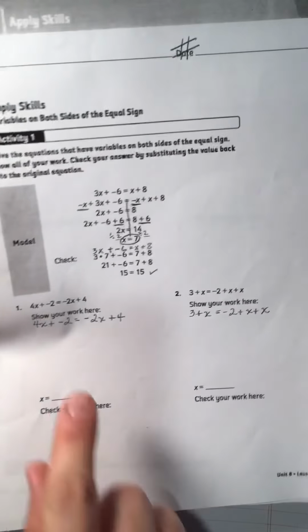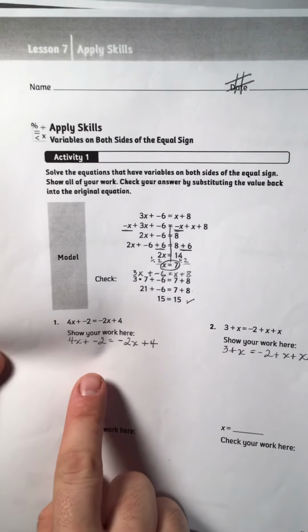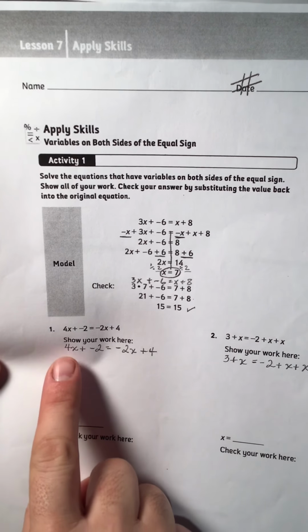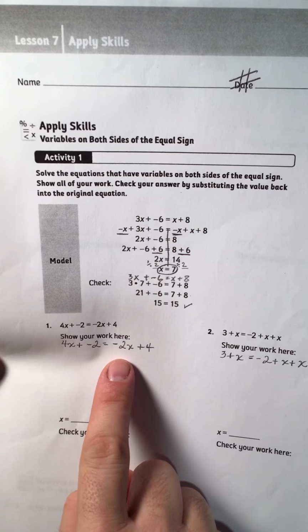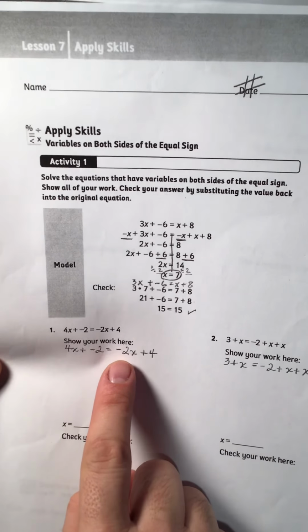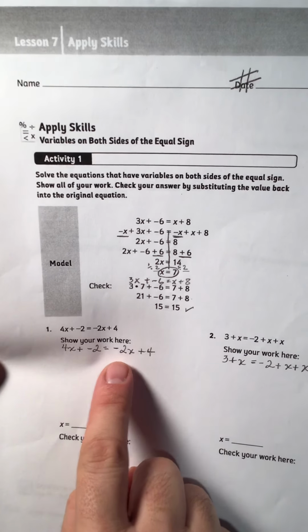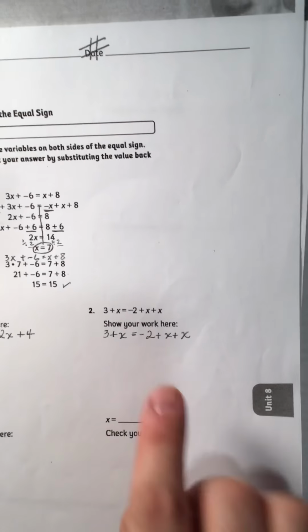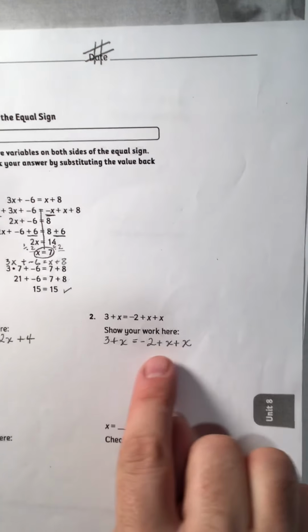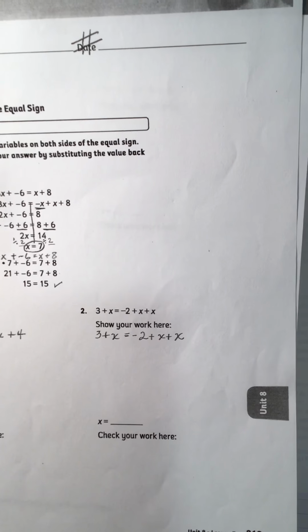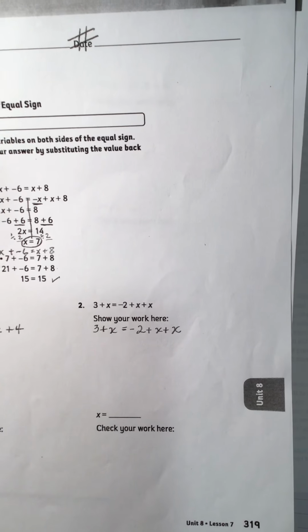So if you look at the first one, just to kind of help you out, which one is smaller, the 4x or the -2x? -2x, so my first step is going to be to add 2x to both sides. I'll get rid of that on the right side. Number 2, your first step would be to combine x and x, because those are like terms. You can combine them there before you do anything and make it 2x.